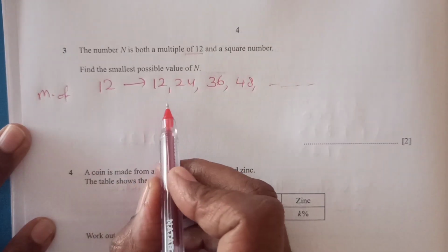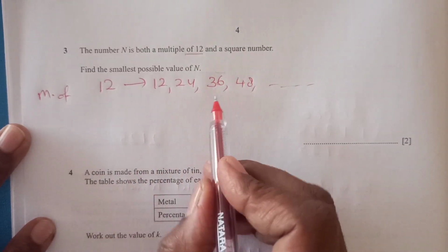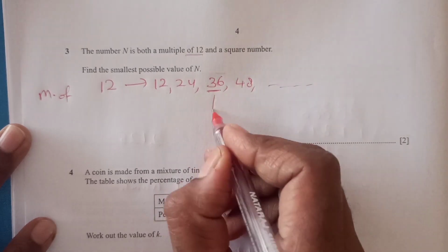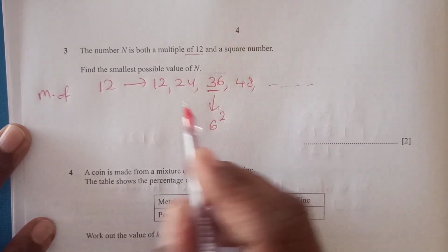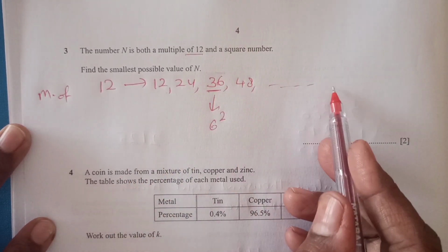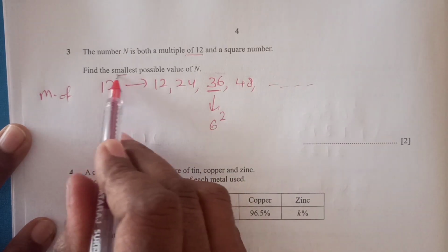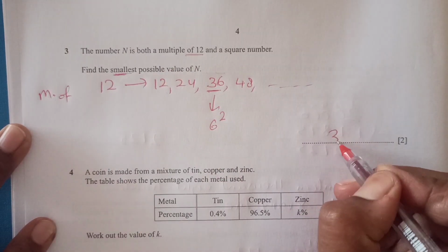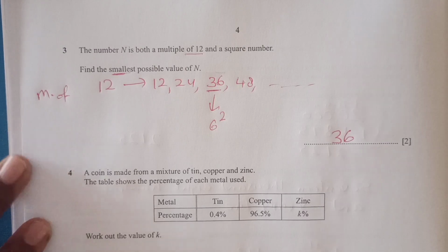And it's also a square number. So the square number here is 36, which can be written as 6 squared. Other numbers will be higher than that. We are looking for the smallest number, so the smallest number is going to be 36.